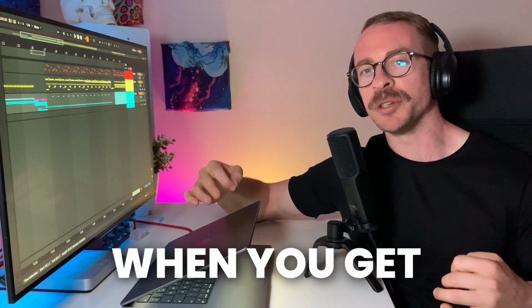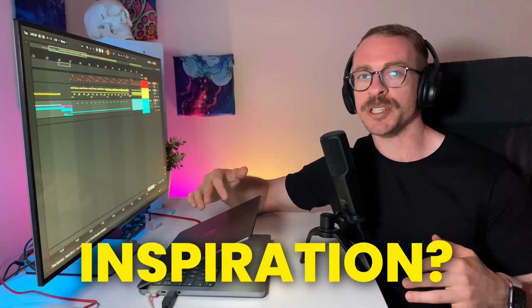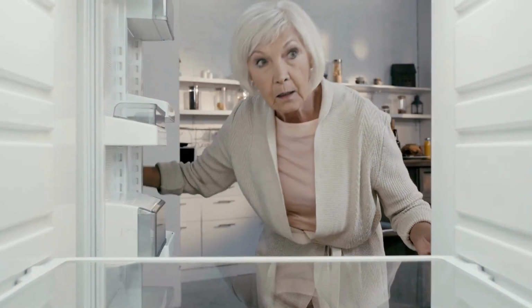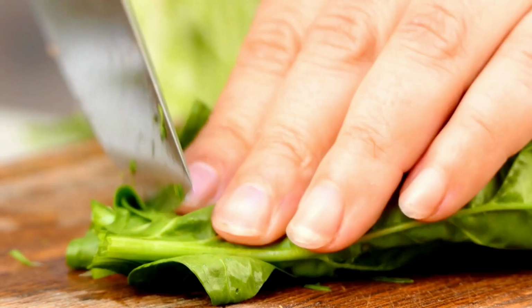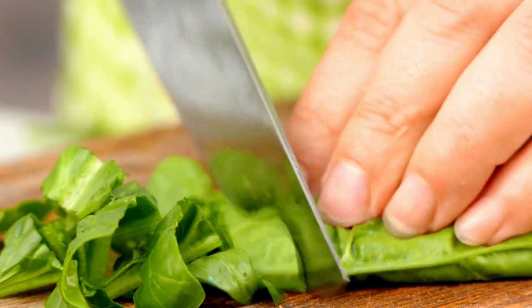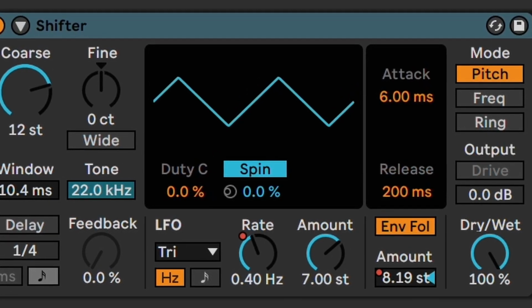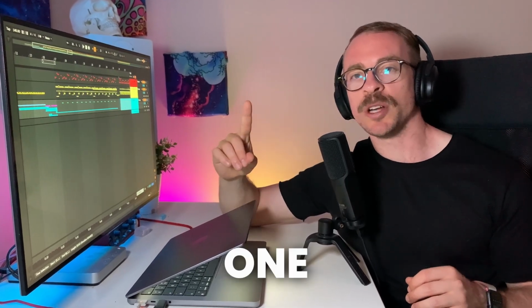You know that feeling when you get creative block and you run out of inspiration? One of my favorite ways to deal with it is to limit my options, such as using one plugin and trying to get the most out of it. It's like trying to cook a meal from the few ingredients you have left in your fridge. It forces you to get creative. Ableton Shifter is a great plugin to explore because it has so much to offer. Watch this video all the way to the end because there is one principle that ties all of the techniques together. Let's start with multi-layering leads.